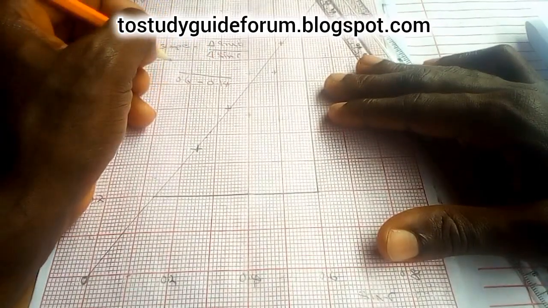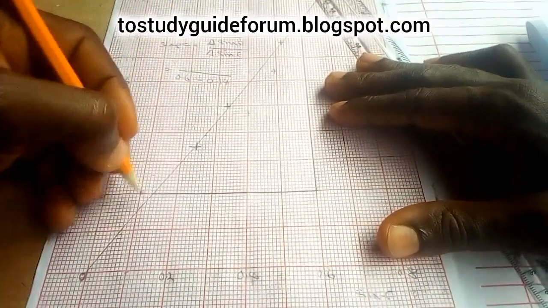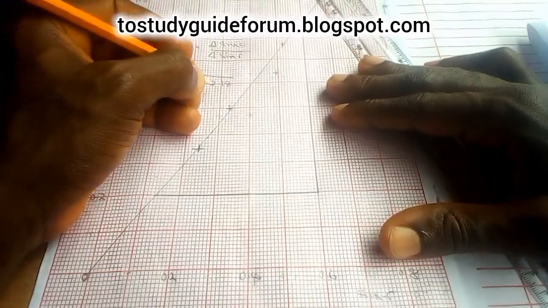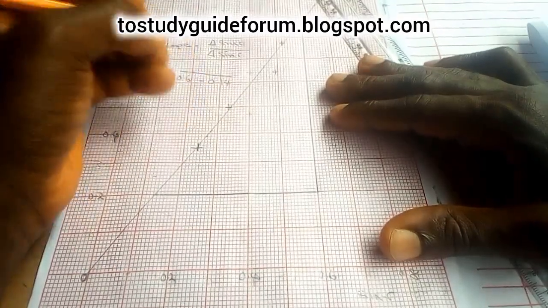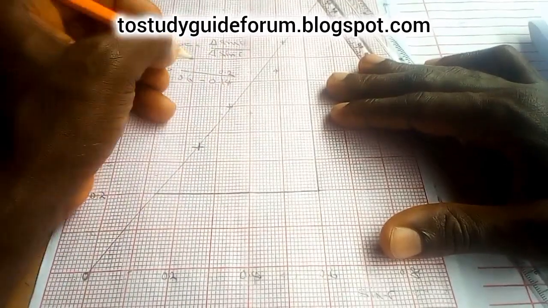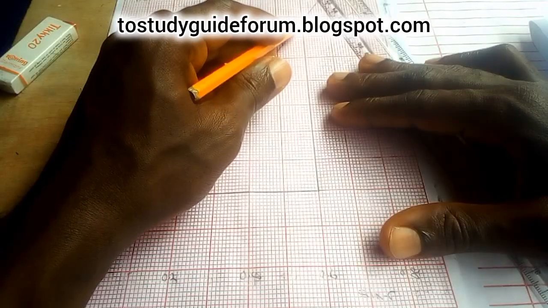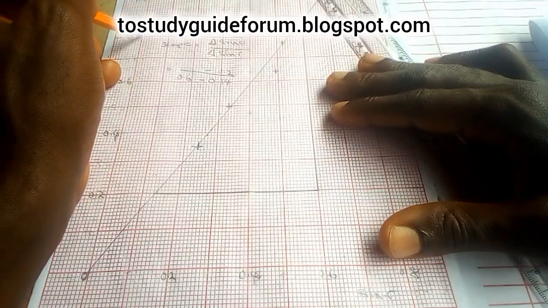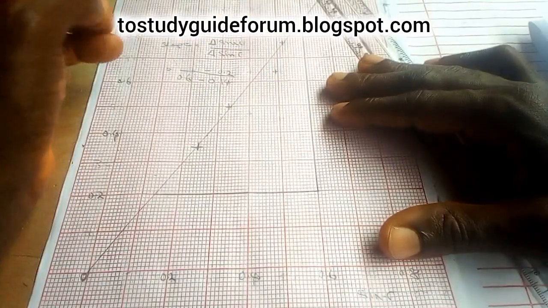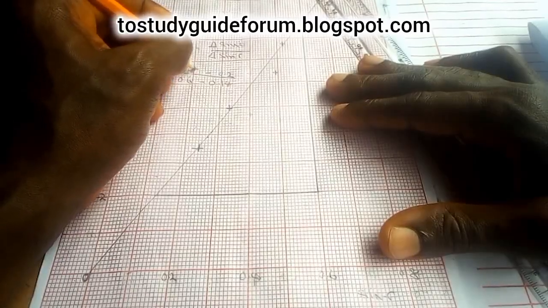Now equal to, what do we have here? Under the sine we have sine i. This point is the lowest value there, 0.2. Then the highest value we have here is about 0.88.